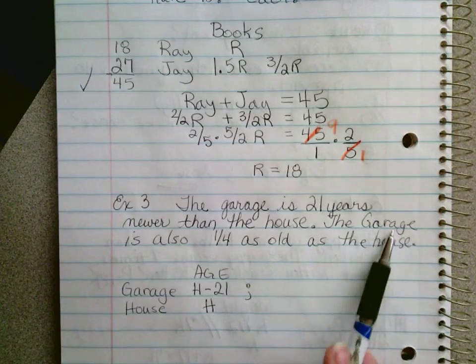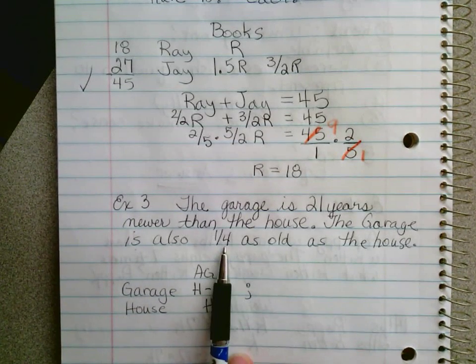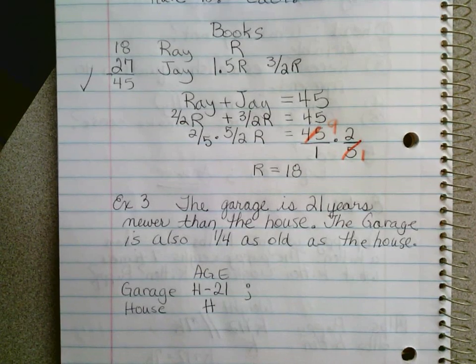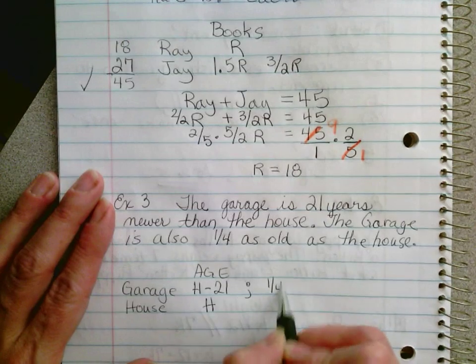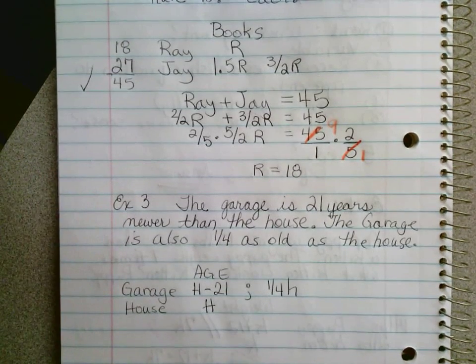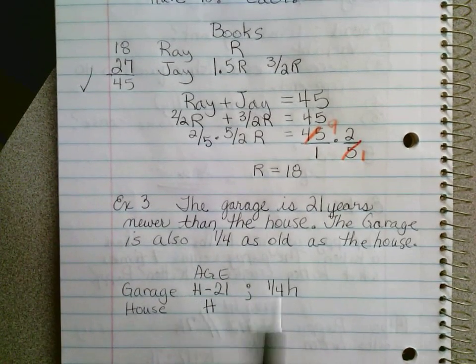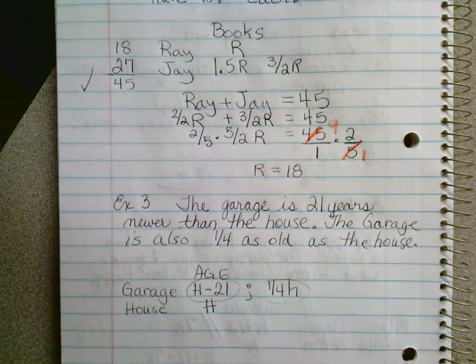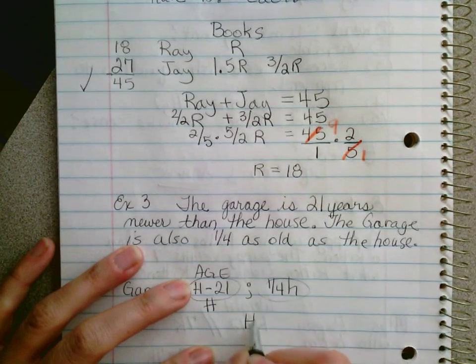We also know that the garage is 1/4 the age of house. Oh, another fractional one? 1/4 house is 1/4 house. Since both of these descriptors are describing garage, and there's only one of them, they equal one another. Okay? Which means we have this equation.